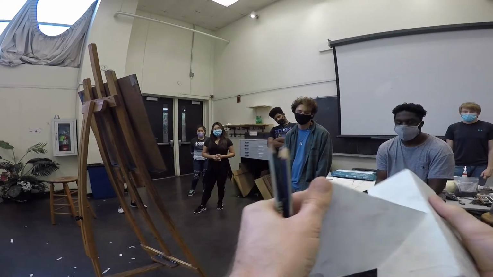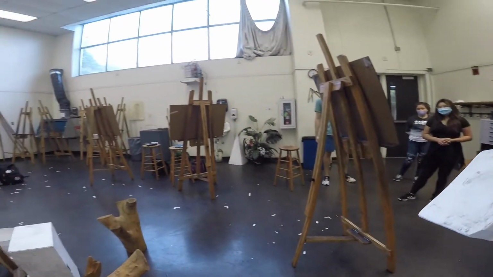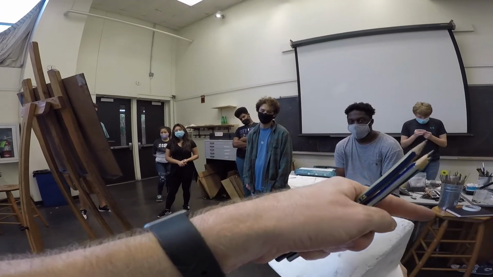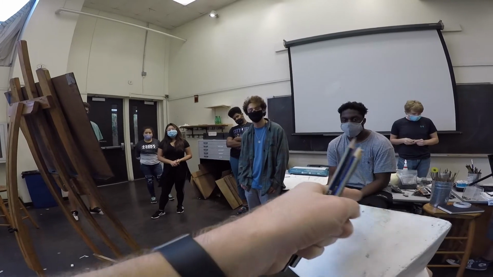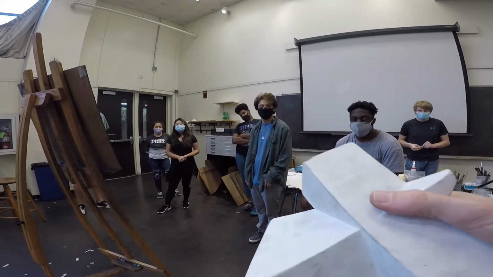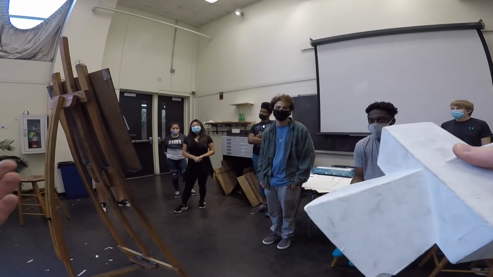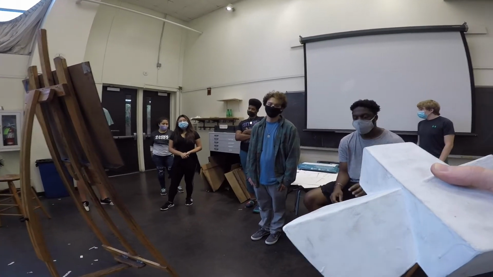We had imaginary lines on the base, right? To find the center. That's an analytical approach that helps us to draw the object correctly.